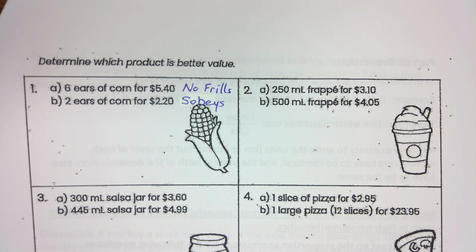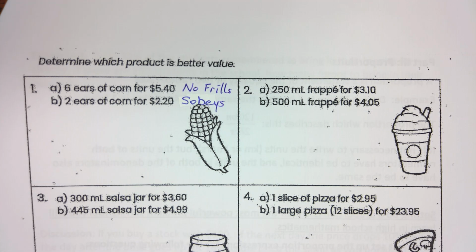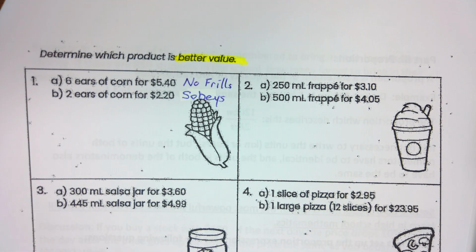So let's say No Frills sells 6 corn for $5.40, and Sobeys sells 2 corn for $2.20. Which is the better deal, better value? Just do the price per corn for each of them.